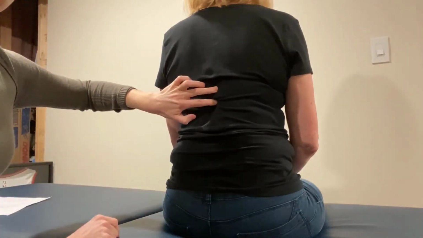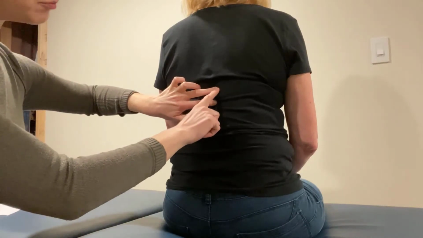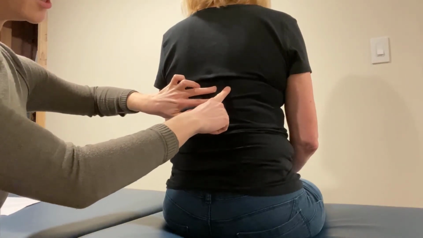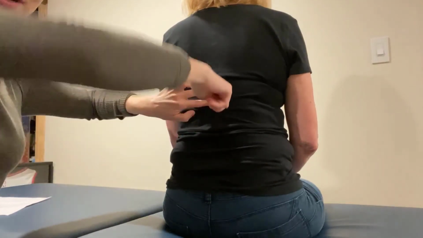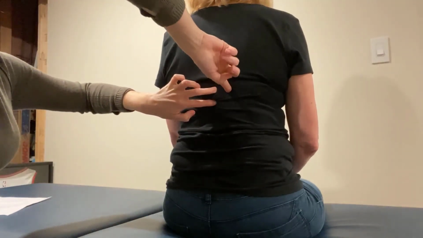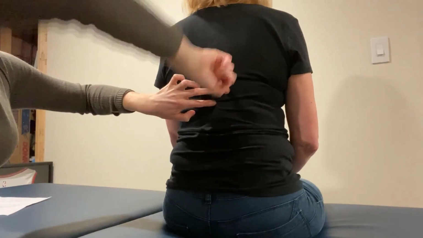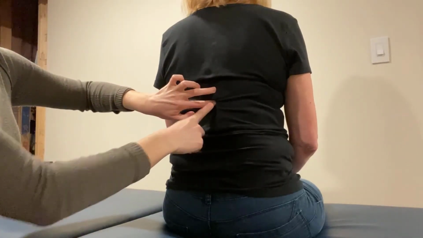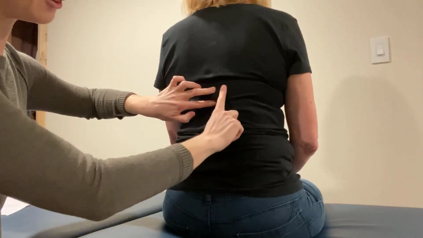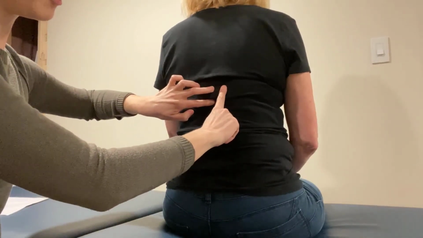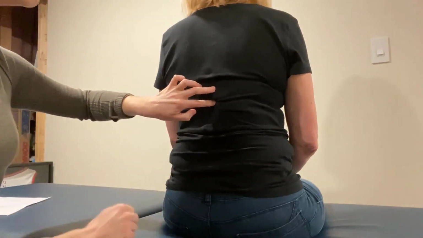So I have a finger on now the spinous process of thoracic 8. And I'm going to move directly lateral to the spinous process of thoracic 8. And I'm going to apply a pressure here. So you can see, hopefully, that if I apply a pressure here, this finger should feel movement underneath it from that spinous process. So it's a full vertebral level above. So I apply pressure here, I can feel that spinous process move.